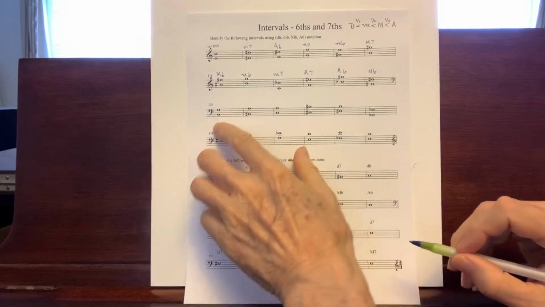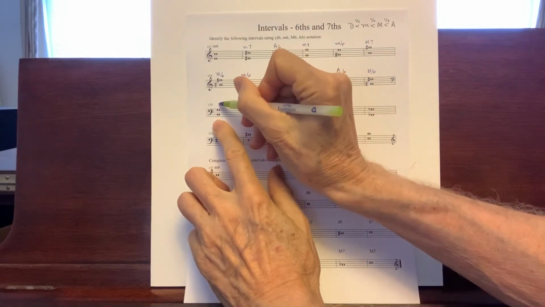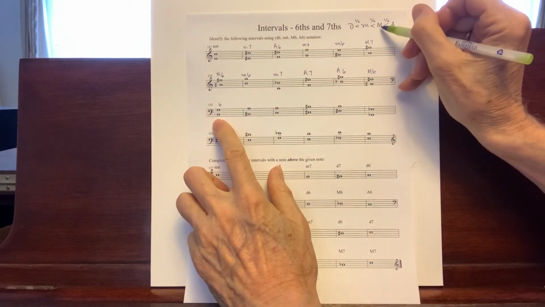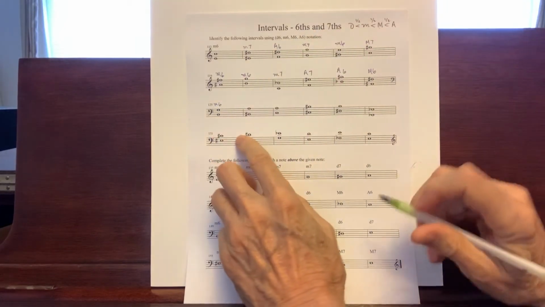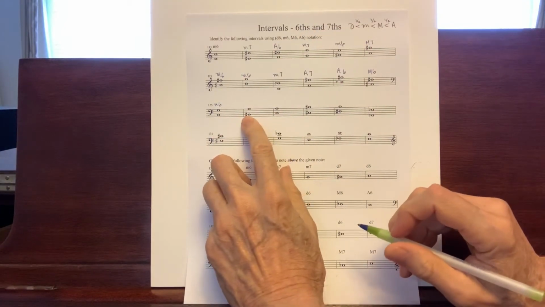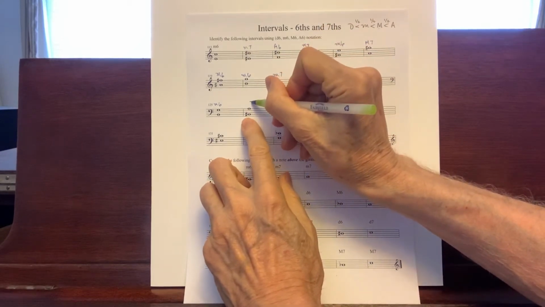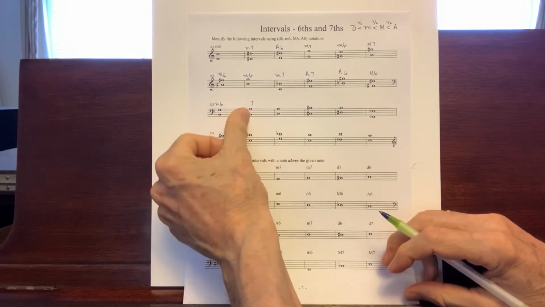All right, we're moving on to bass clef now. We have a B to a G. It's some kind of 6th. I know that B to G sharp is a major 6th, therefore B to G is a minor 6th. And how about B sharp to A? This is a little tricky. It's some kind of 7th. There is no B sharp scale, but I know the B scale.